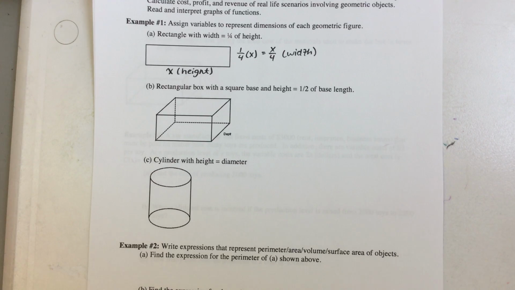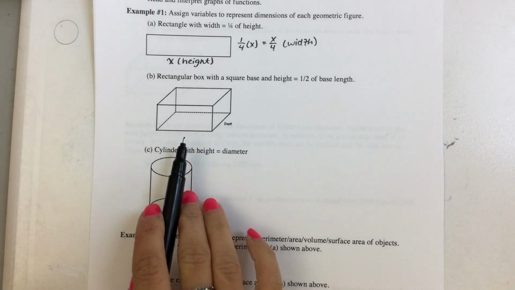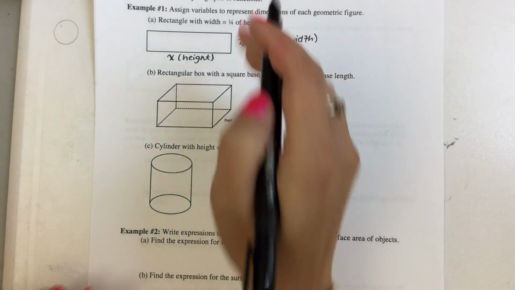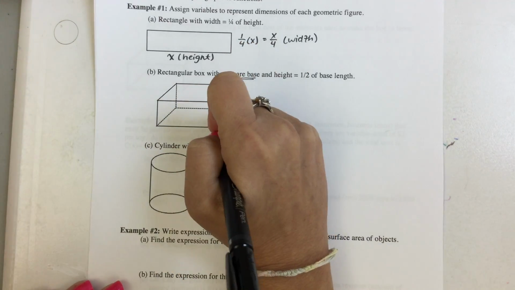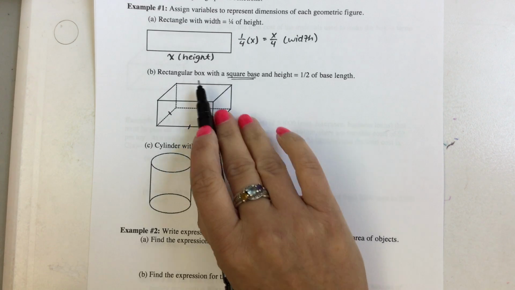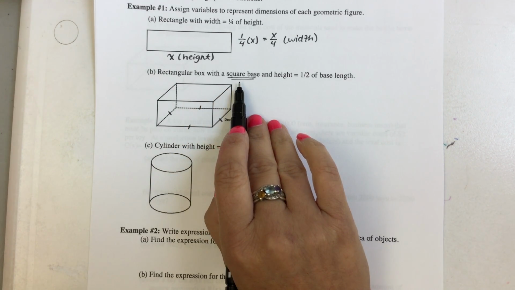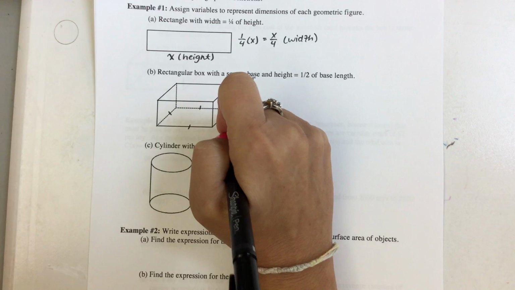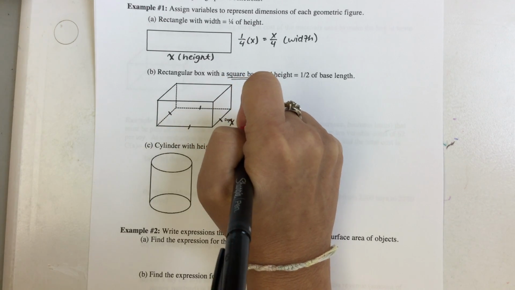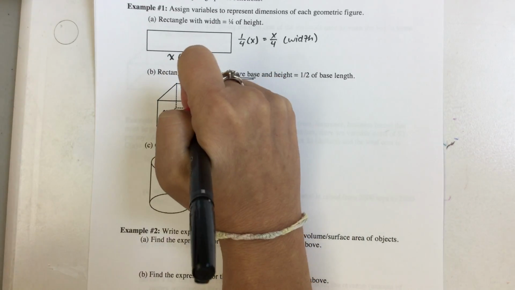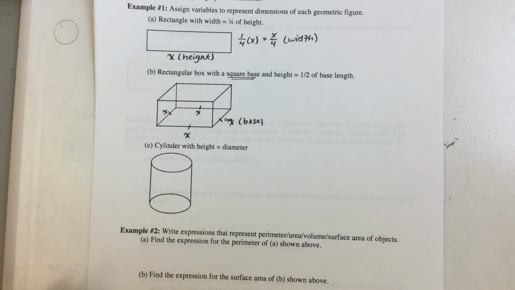Okay, now let's look at example B. It's really important when you have diagrams to make sure that you fully read the directions. So in this case, it says a rectangular box with a square base. Remember, if your base is a square, that means that all of the measurements must be the same. So this is super important. Okay, so we have a rectangular box with a square base, and the height is 1/2 of the base length. So again, we have no idea what the base length is. So let's go ahead and say X. X is the base length. But here's the deal. Because it's a square, that is X, and this measurement is X as well. So it's important that we know that.